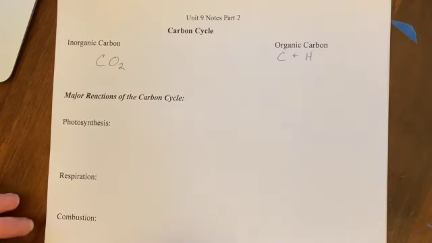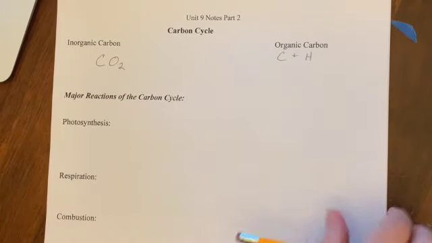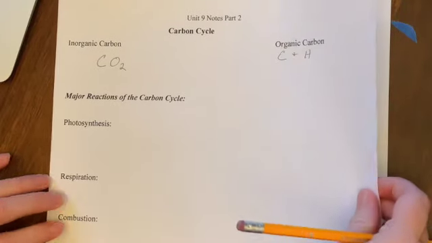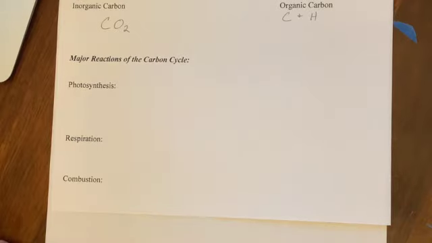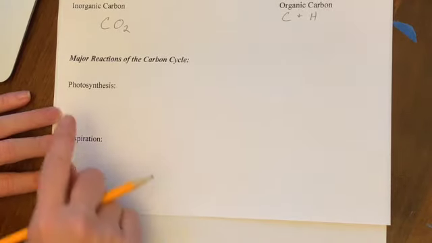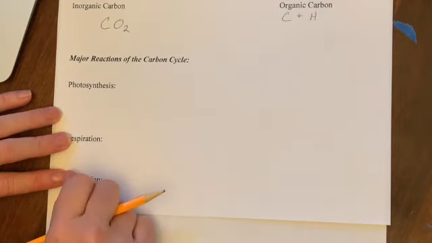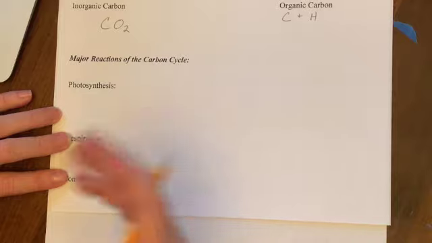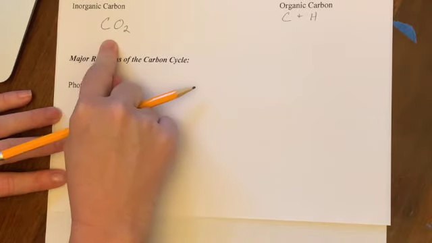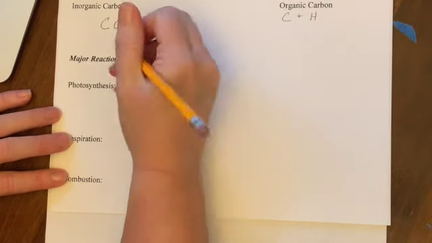There are some major reactions that occur in the carbon cycle that are really important to us. Happily, you know these from biology and from what we've done earlier this year. We have photosynthesis, the process where plants, and certainly some bacteria, can take inorganic carbon and transform it into organic carbon.